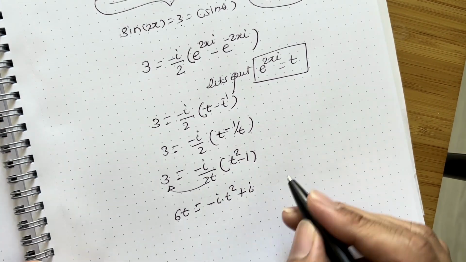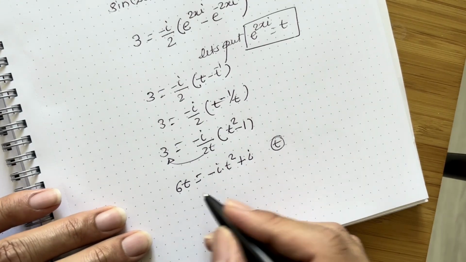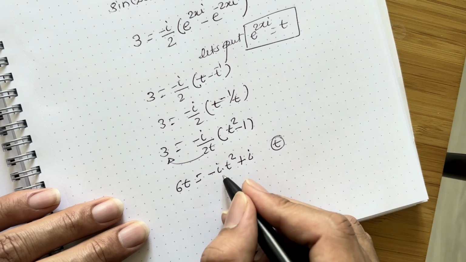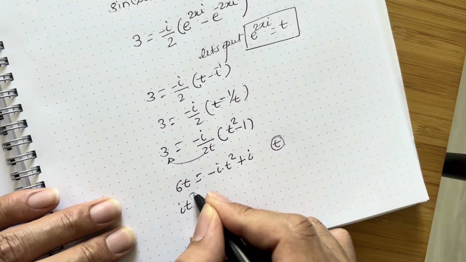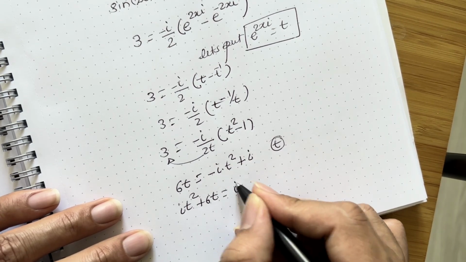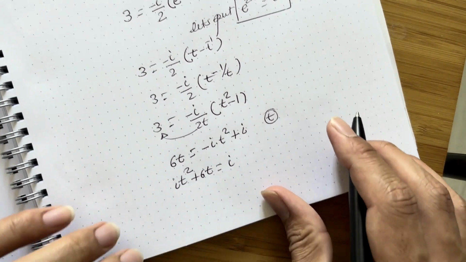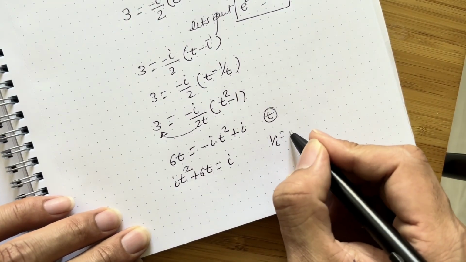Now this became like a quadratic equation in t. So we solve this. We rearrange this equation. So what do we get? Take 1 this side. So i t square plus 6t equals i. Simplifying further, again, 1 by i equals minus i.